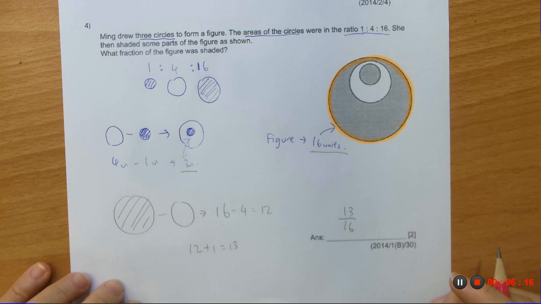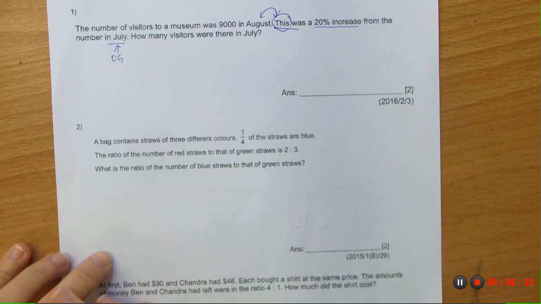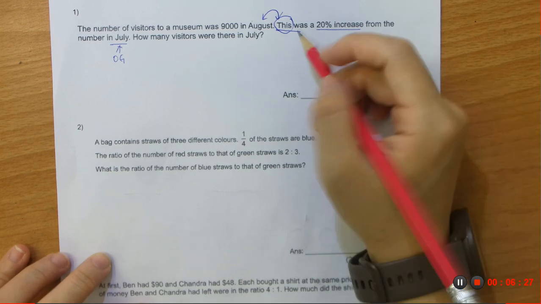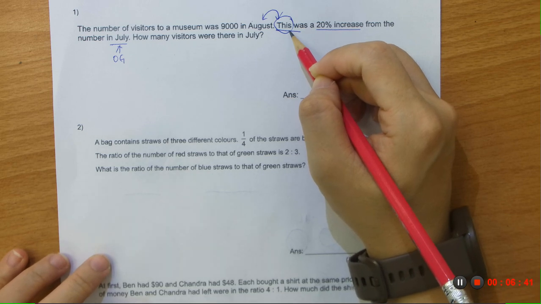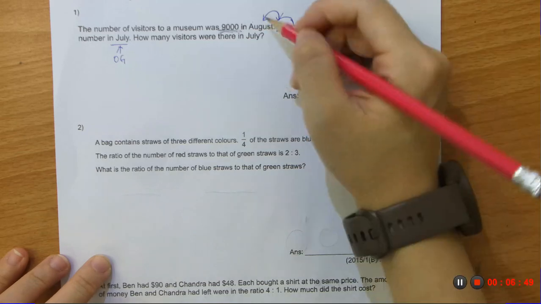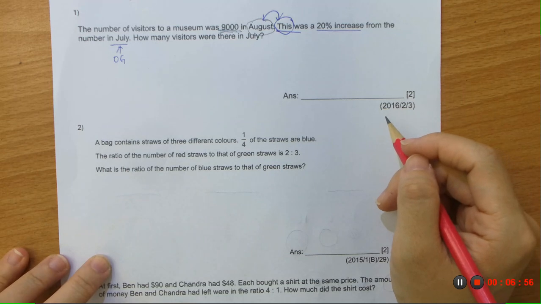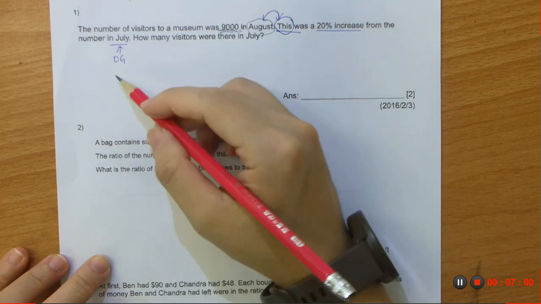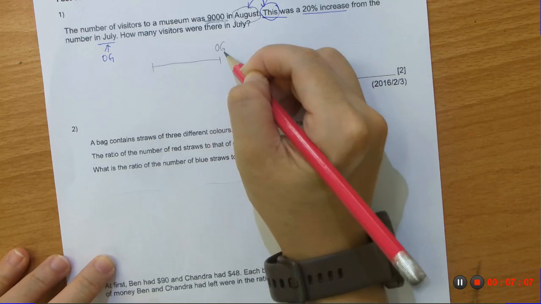Alright? Okay, moving on. I start from the beginning instead. In this question here, why I say annotation is important? What does this represent? The word this. Yes, you said it's 9,000, but more importantly, this is August. Thank you. This is August, and August was an increase from the number in July. Can you see why I wrote there OG? Original.